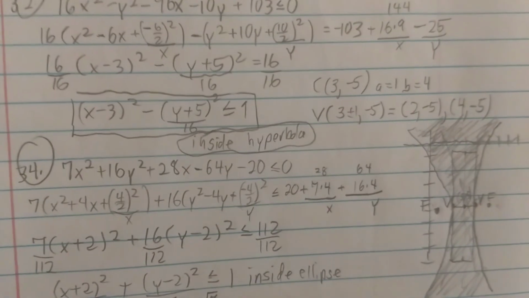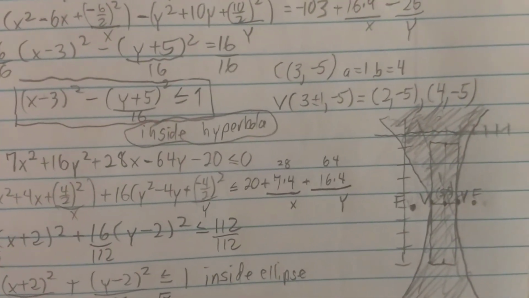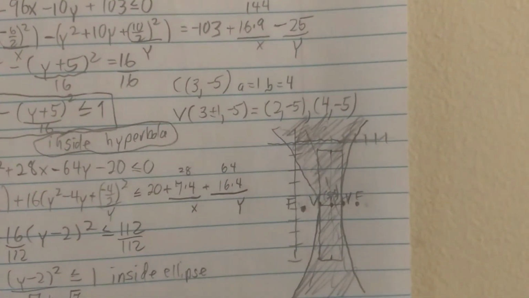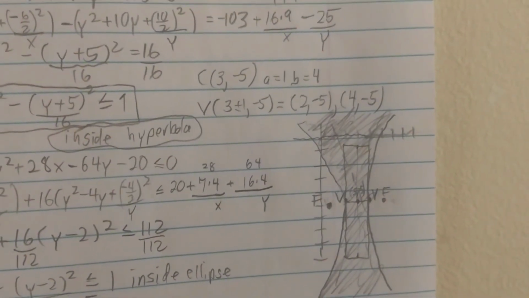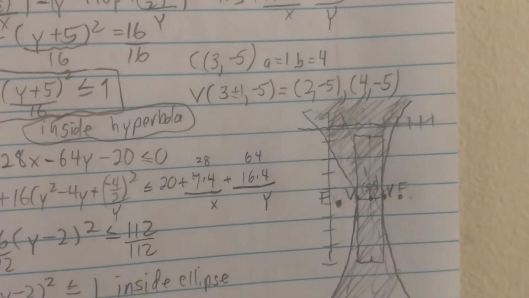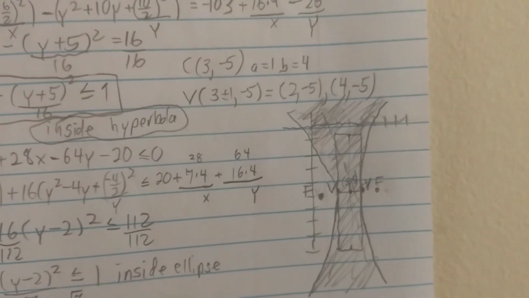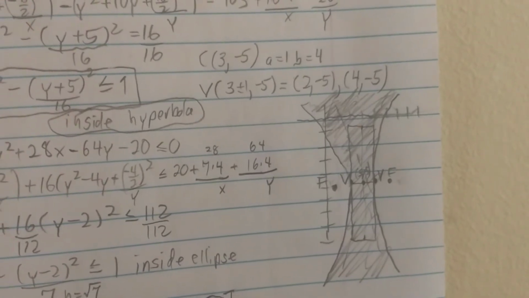Underneath the x minus 3 squared, there's just a 1, so a is 1. Under y plus 5 squared, there's a 16, so b is 4. So the vertices are the center, 3 plus or minus 1 comma negative 5, or 2 comma negative 5, and 4 comma negative 5, shown there on the box.